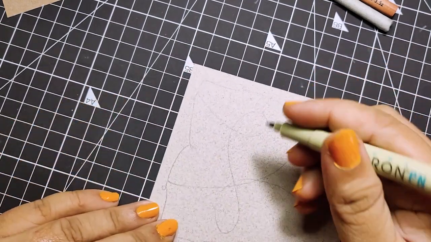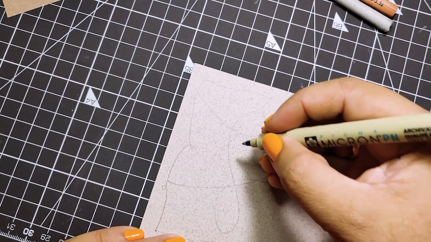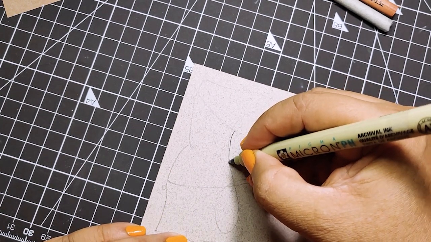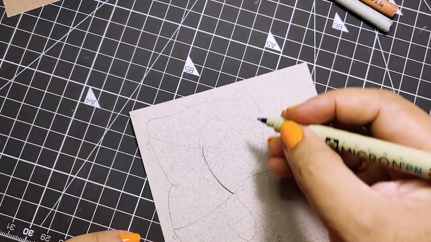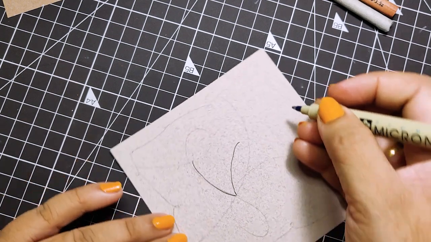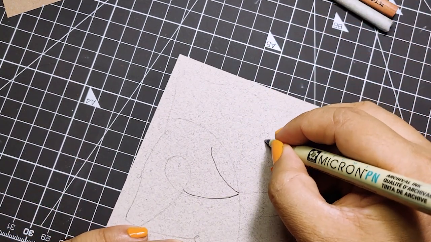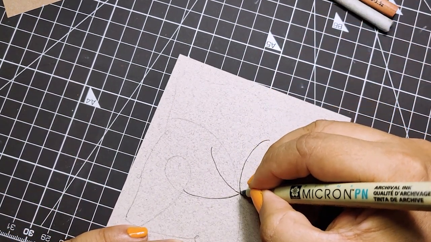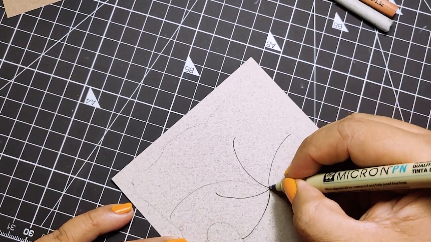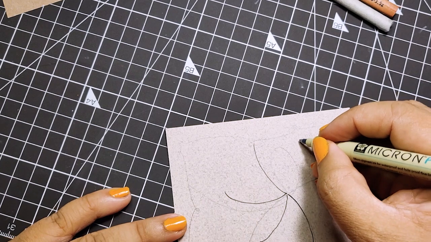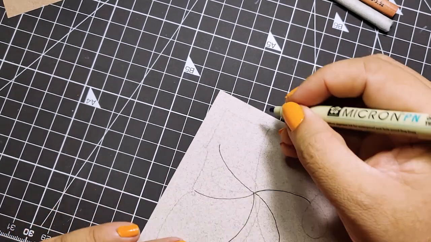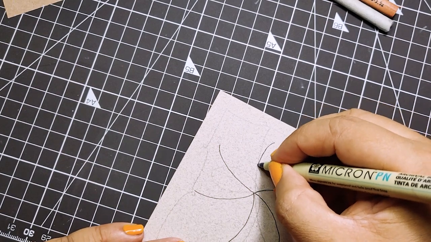So the tangle starts in a very simple C curve or an S curve, so you can use any of it. So if you're wondering what is a C curve and S curve, Zentangle tangle patterns are basically in 4 different shapes. They use it in C, S, O, like an orb and a line. So that's what it denotes.